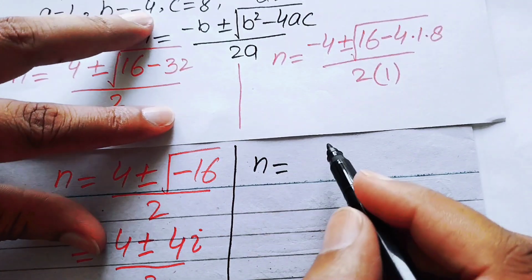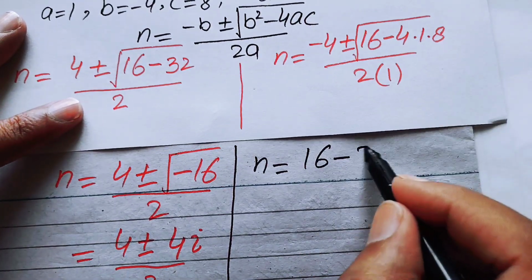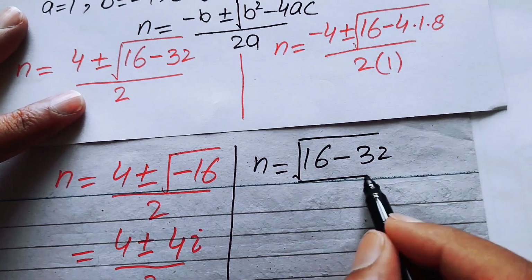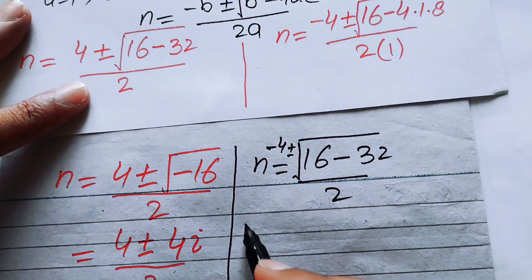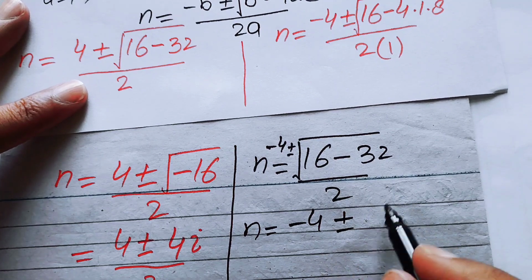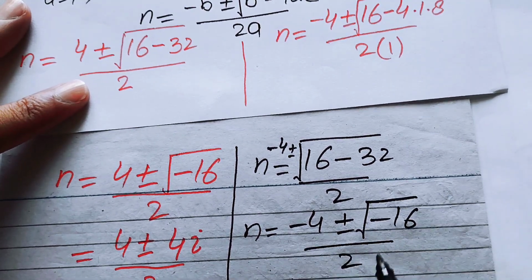Now we again simplify the second case, and you get n is equal to minus 4 plus minus the square root of 16 minus 8 fours are 32, over 2. So you get minus 4 plus minus the square root of 16 minus 32, which is equal to minus 16, over 2.